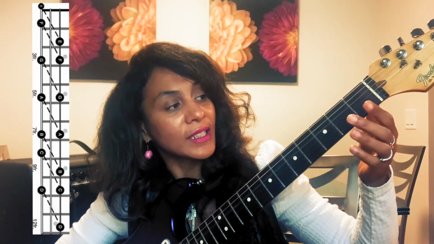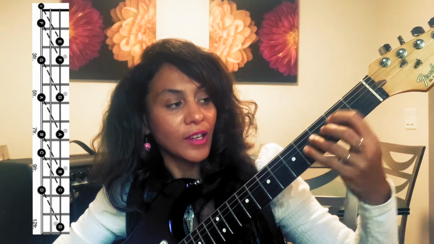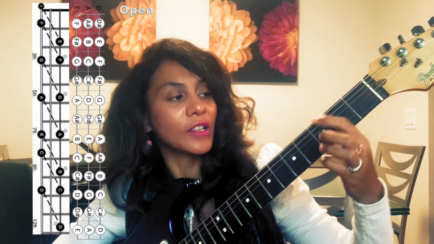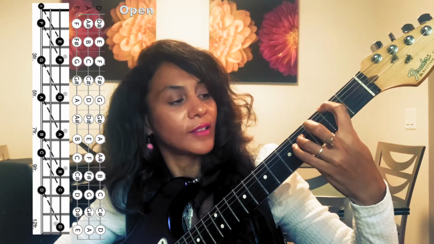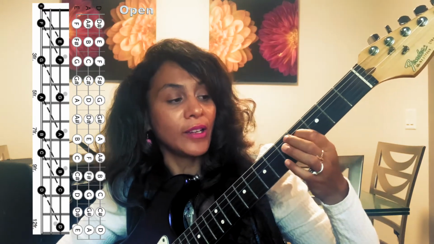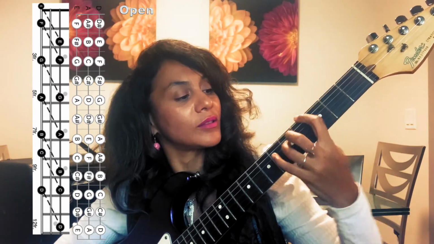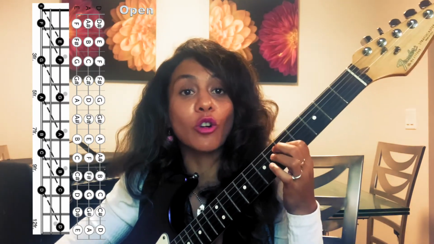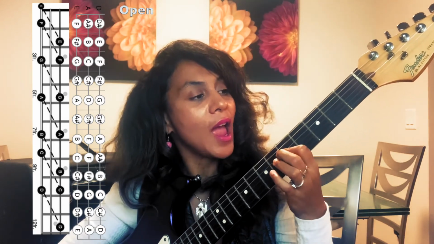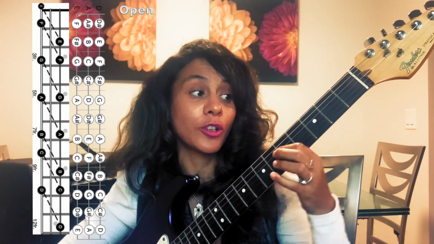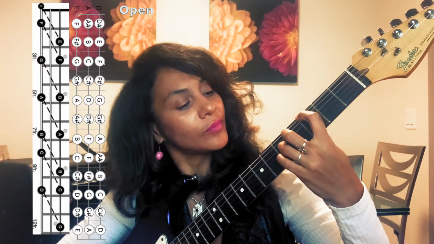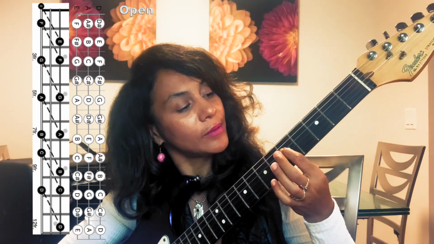So we have D, E, F, see that? F, F sharp. Look at this. Okay, that's F sharp, right? This is G. Check it out. That's G. This is a great way to cross-reference the notes and really start to memorize and internalize them. Okay, let's keep going. That's G.